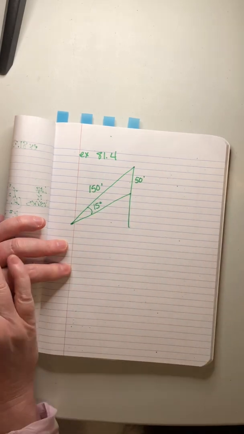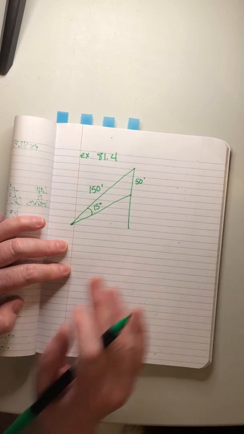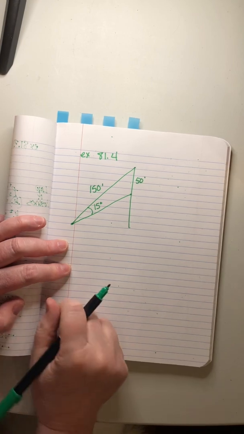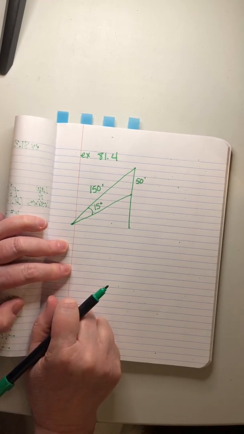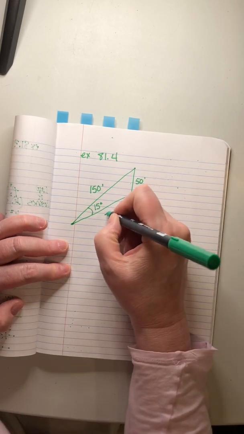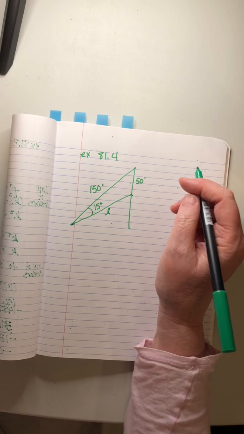Those are my little foot marks. It doesn't really matter, the unit. Find the length of the shorter cable. Okay, so we're supposed to find what John calls L, which I find frustrating, but we'll just call it L. This is the length of the shorter cable. That's what we're supposed to find.